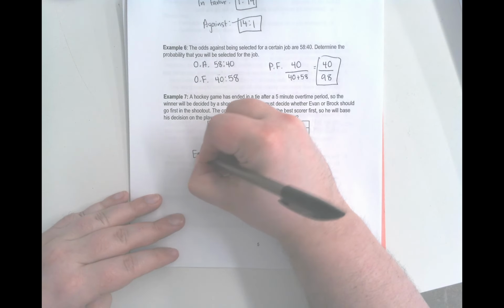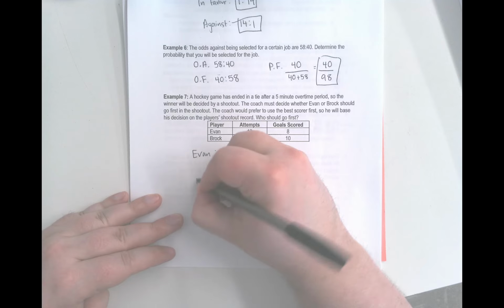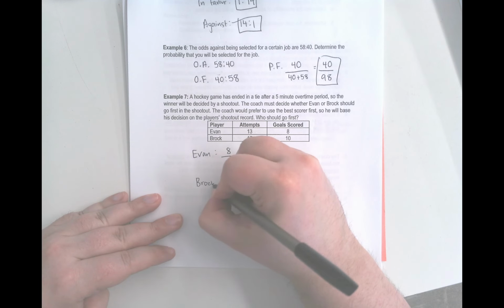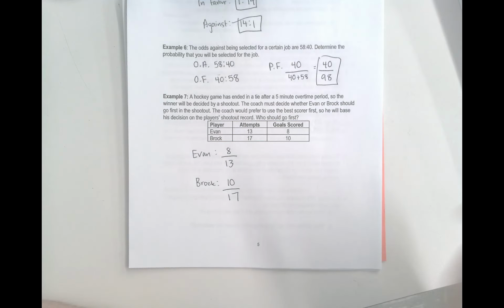Evan's probability of scoring is 8 out of 13, and Brock's probability of scoring is 10 out of 17. Again, these are not the theoretical probabilities, these are the experimental probabilities of what has actually happened.